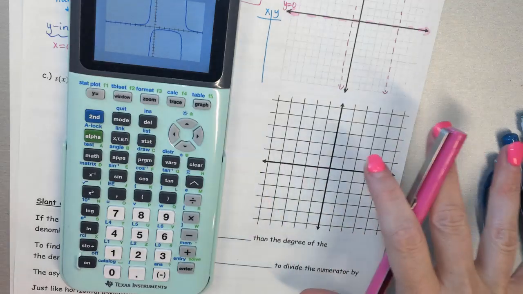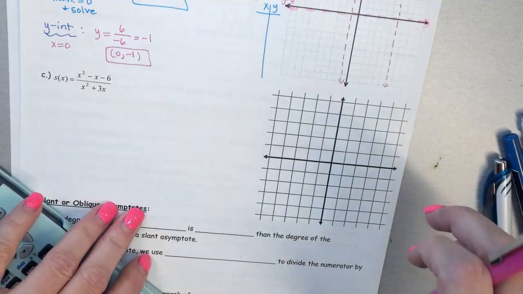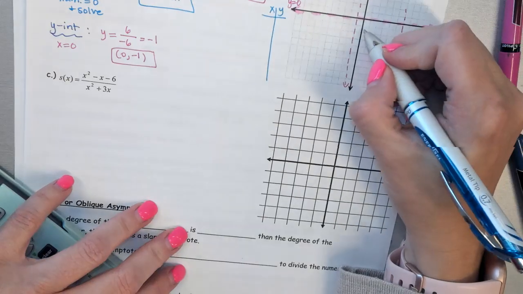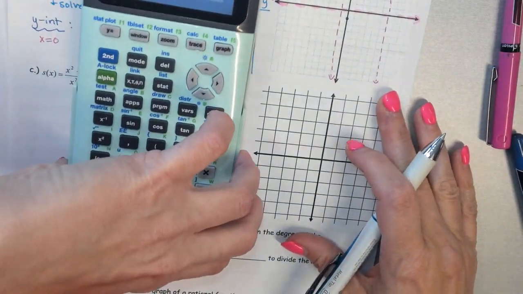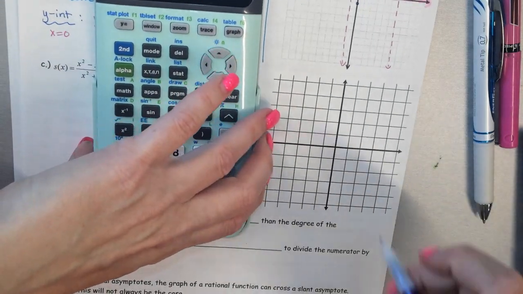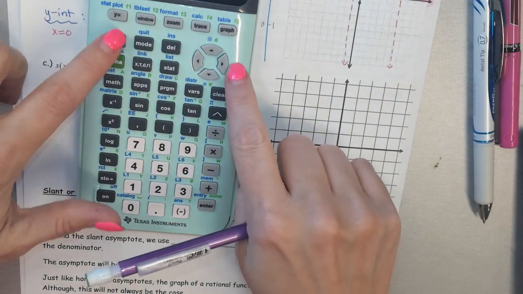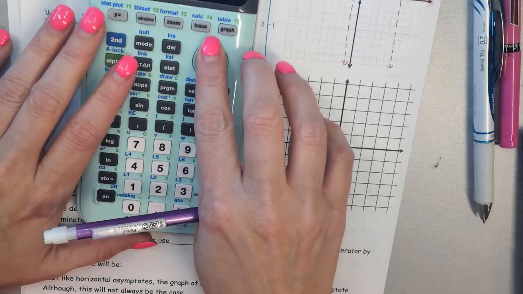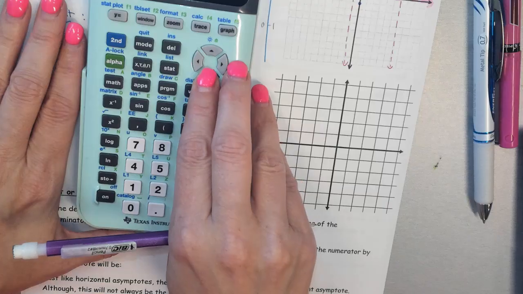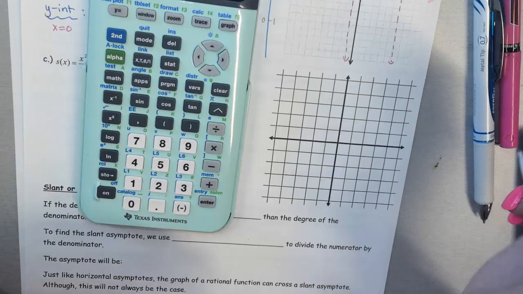So I want to have some values in each branch of the graph. And the y-intercept is 0, negative 1. So if you wanted to put that in right away, you can. And then I also like to do this with pencil in case something happens. Okay, so I know 0, negative 1, that's going to be part of this branch in the middle. So if I go to my table, sorry, going the wrong way. Okay, at 0, I'm at negative 1.